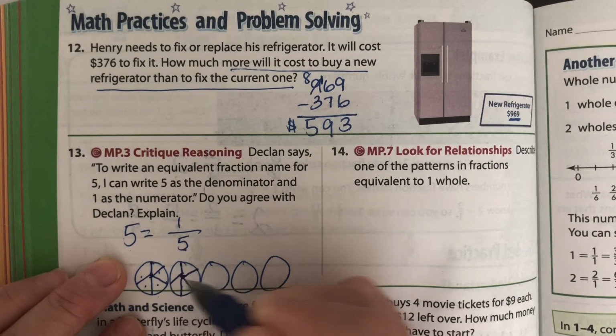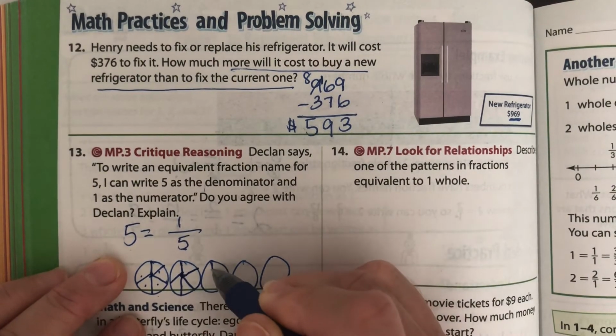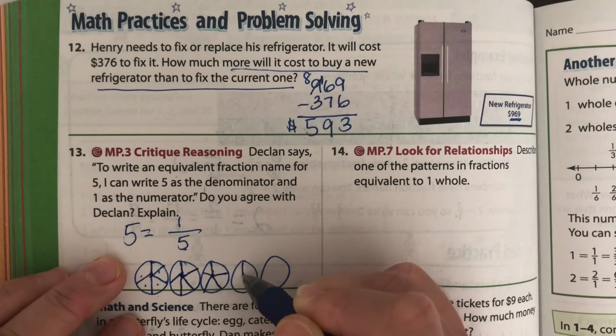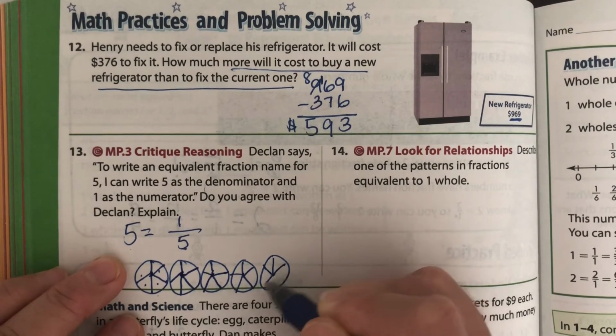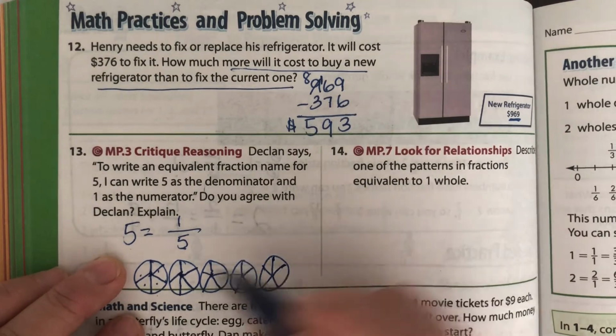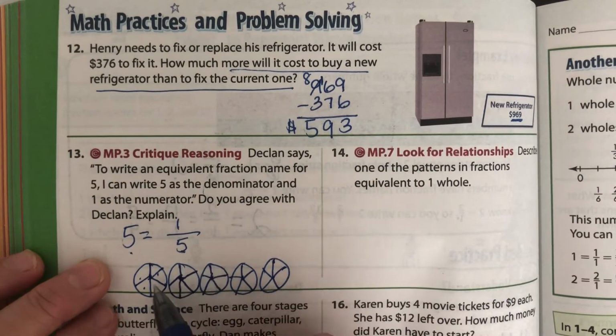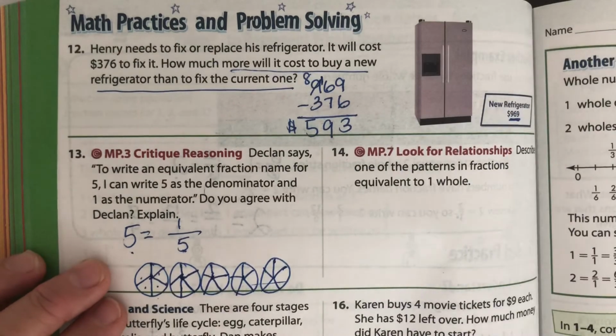That's not even much better. Kind of like a starfish, I guess. Okay, so if I take 5 circles and I divide them each into 5 equal parts, I'm going to have 25 parts, aren't I? Not 1.